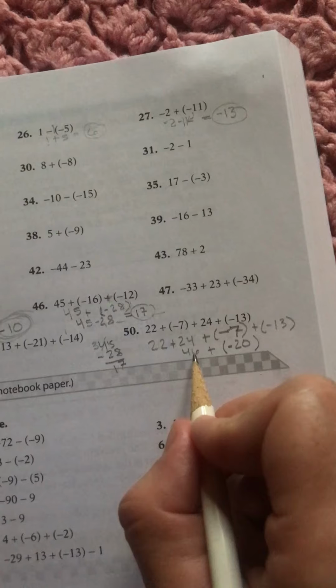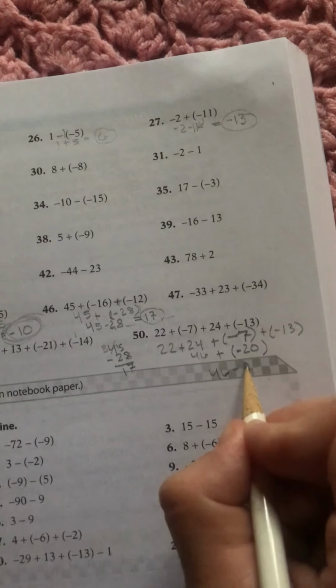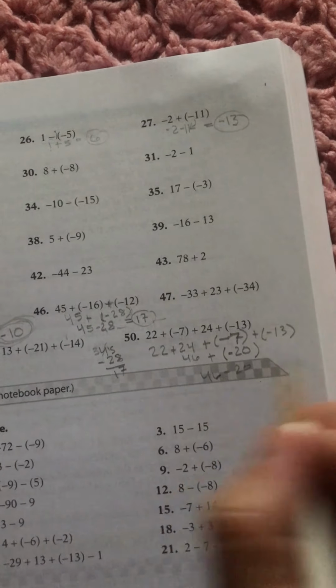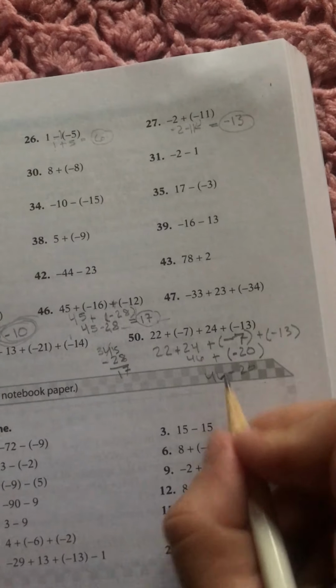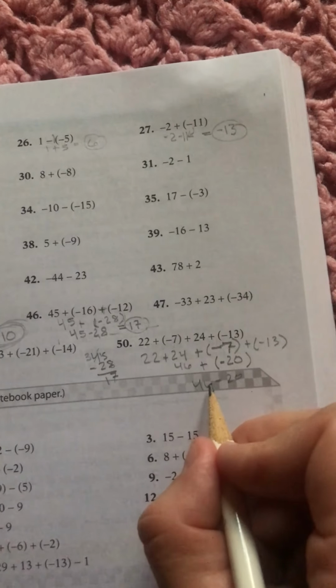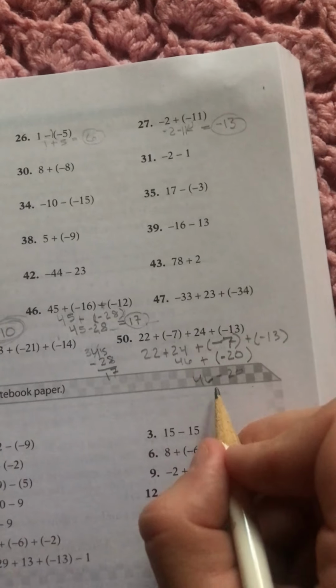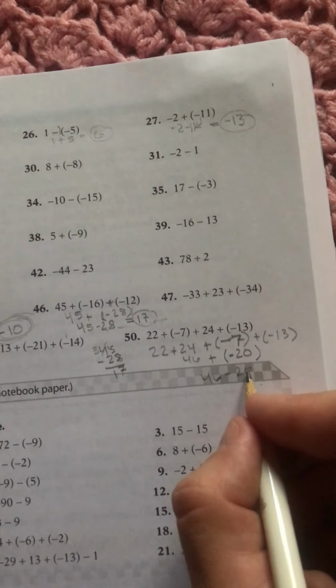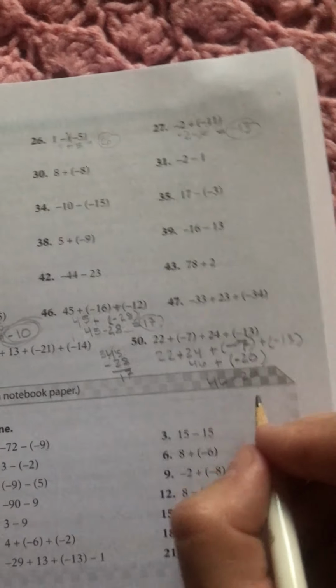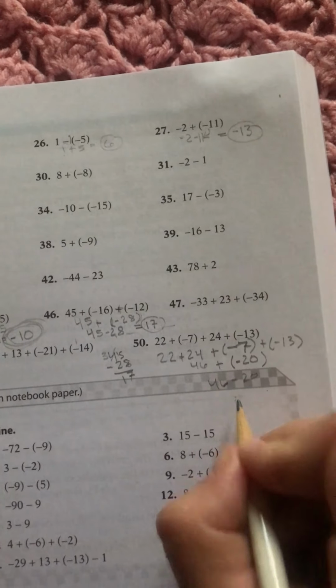All right, so now we just have 46 minus 20, just like that. So that's just a math problem. You can do that over to the side, or you can do it in your head. I'll count down by tens. 46 minus 10 is 36. 36 minus another 10 is 26. So it's going to be a positive or negative?